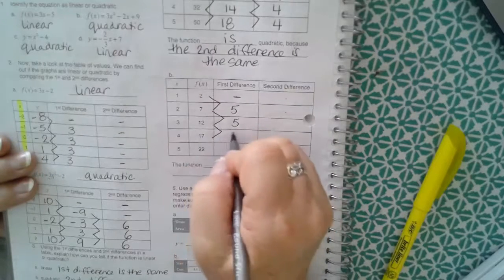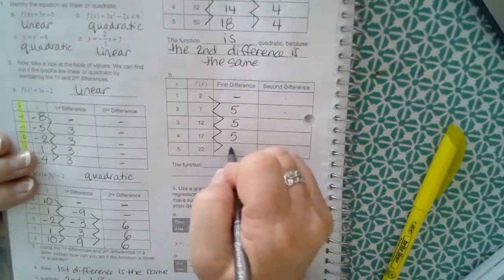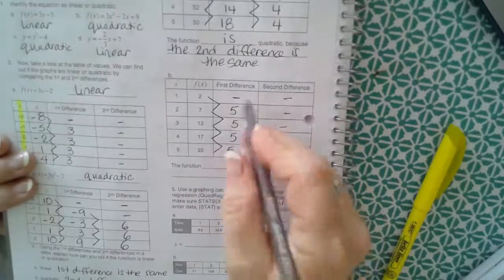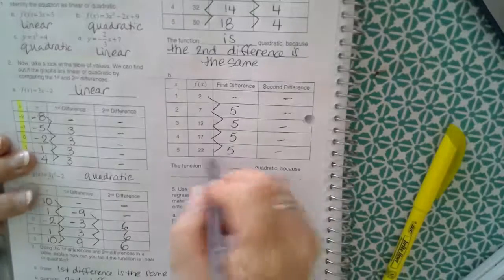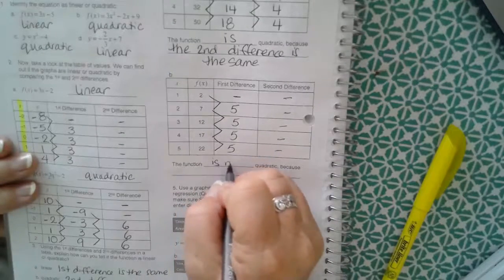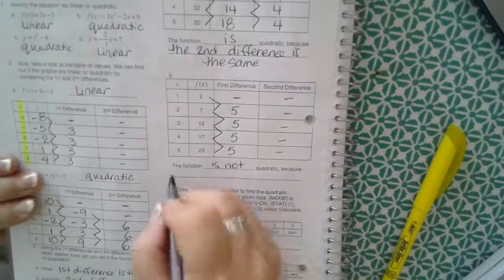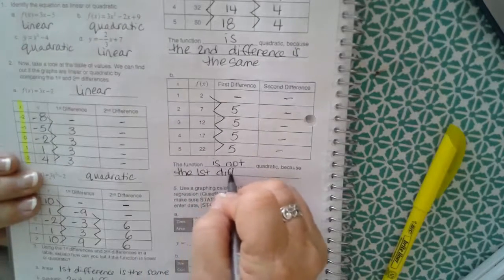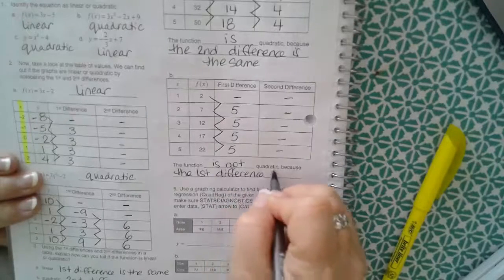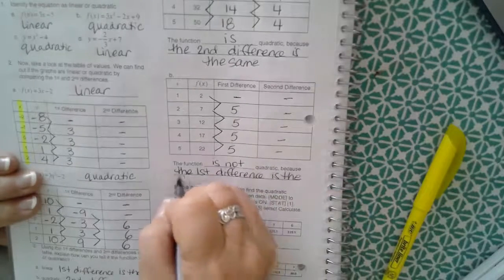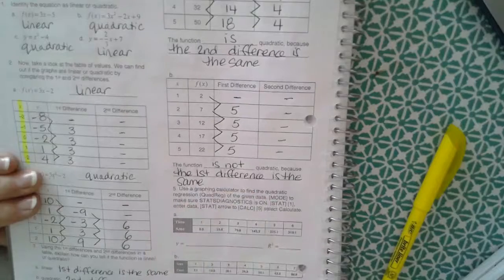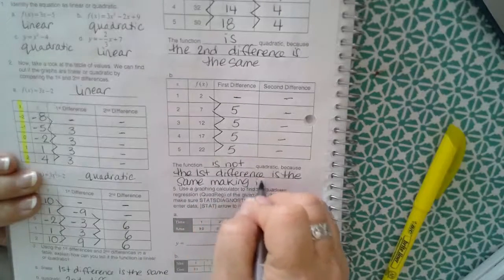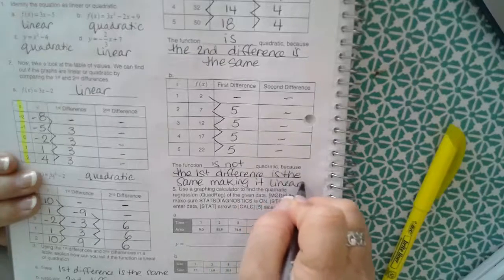12 to 17, up 5. 17 to 22, up 5. Do we even need to do a second difference? No, we don't. What do we know this is? It's not quadratic, so the function is not quadratic because the first difference is the same. What does that make it? Makes it linear.